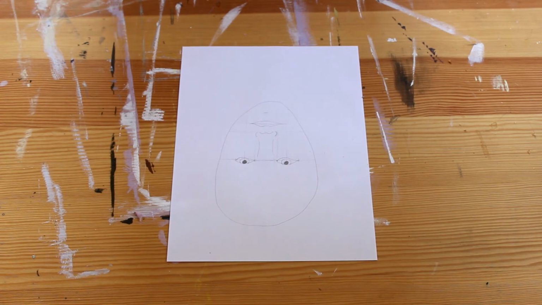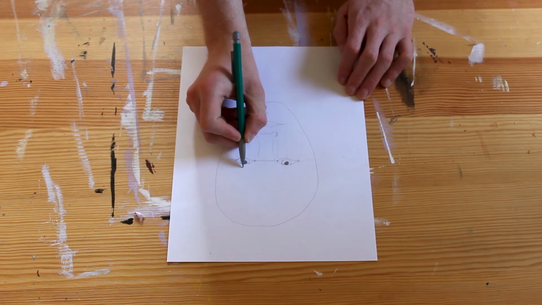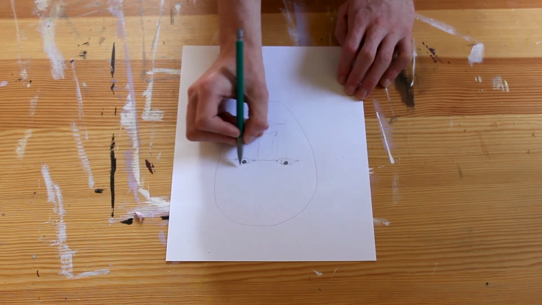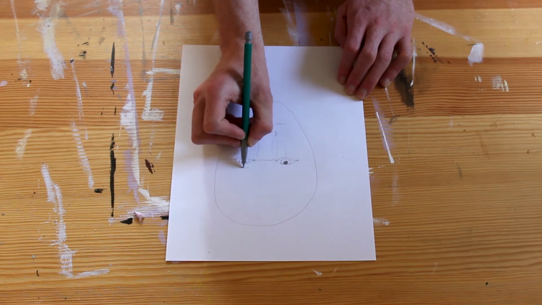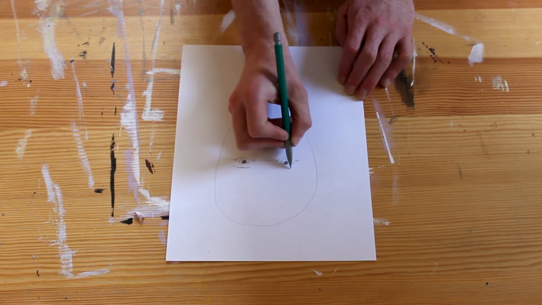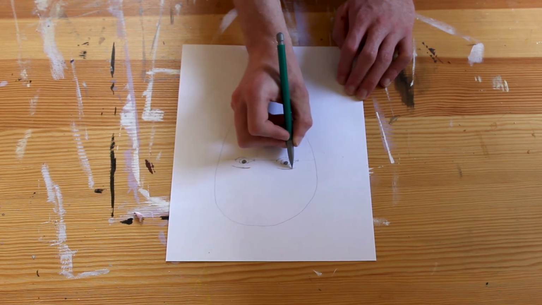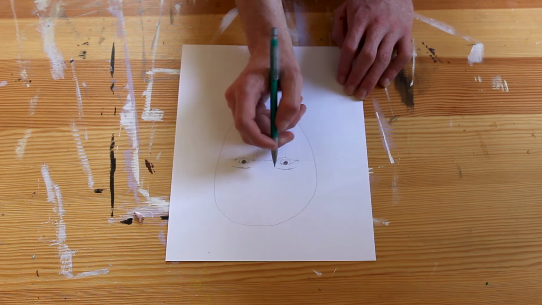So now we have basically all of the features of your face, except we're missing eyebrows and ears. So with the eyebrows, just slightly above the eye, it's actually about half the width of the eye above the eye, but you can just eyeball it. And you can just do kind of like a curve above here. Again, shape it to how your eyebrows look if you're drawing yourself, which is the point of this exercise.